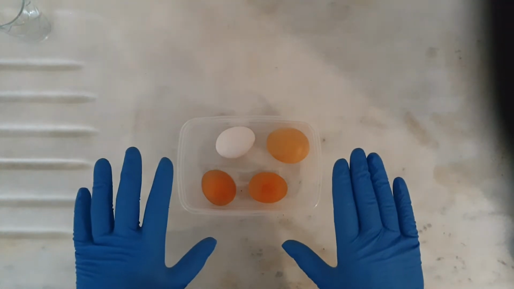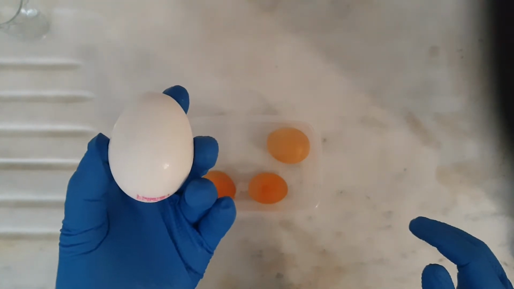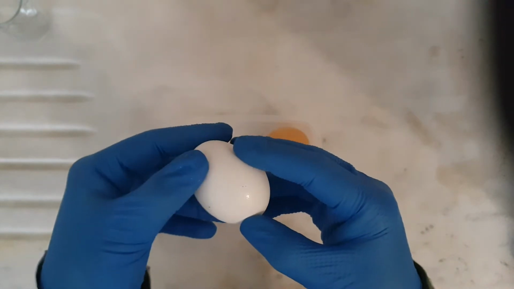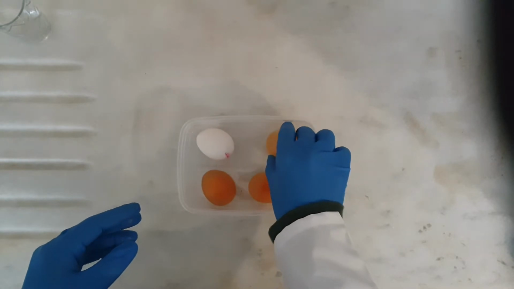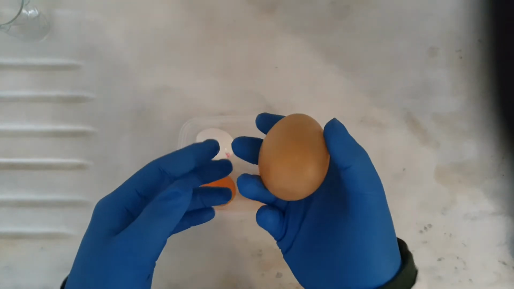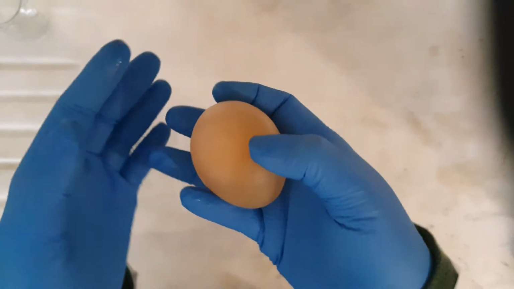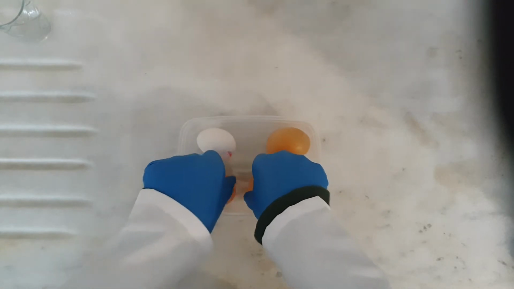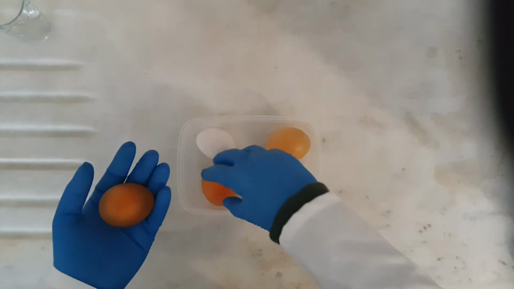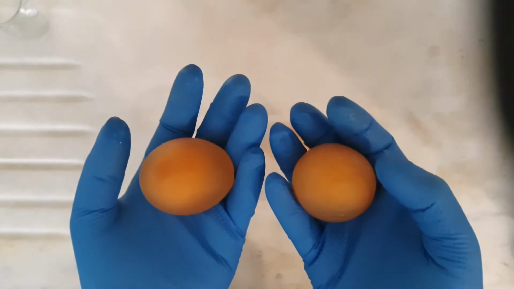Now a little comparison before the next step. As you see, this is our control group egg, a normal egg. This one is an egg with only vinegar. As you see, it is swollen with the vinegar. And these two just came from corn syrup.